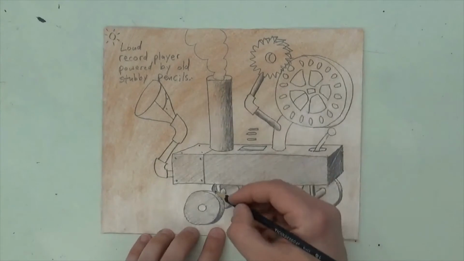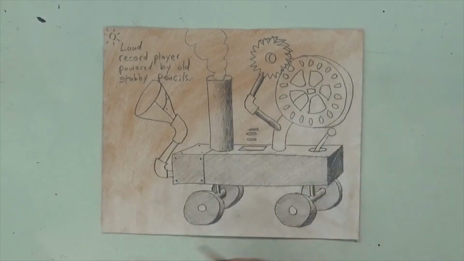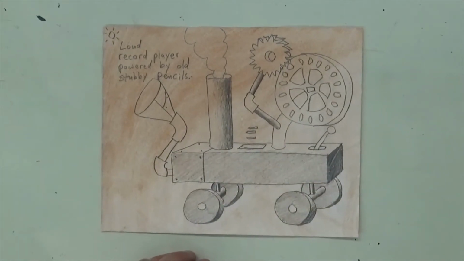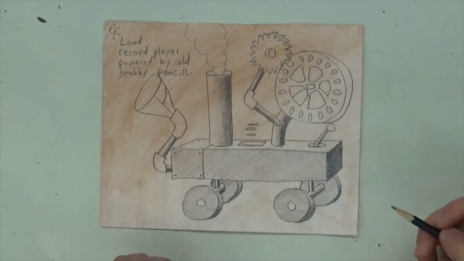So just like this big pipe right here, I'm going to make this little one the same way. And I got to try to fade that one too. I'm going to go through and do all these cylinders real quick. So now the cylinders look 3D because I shaded them.